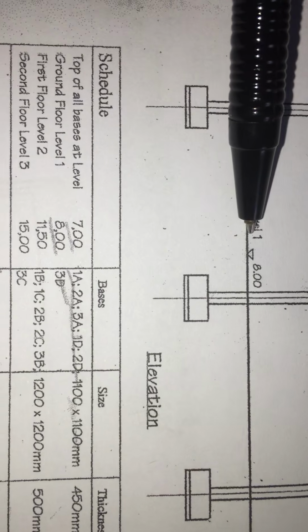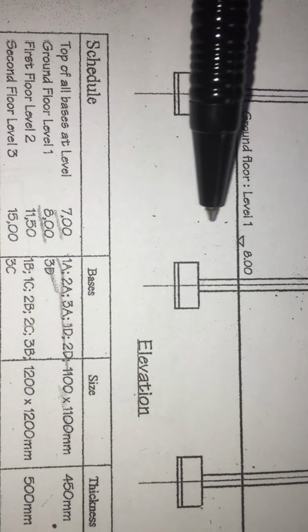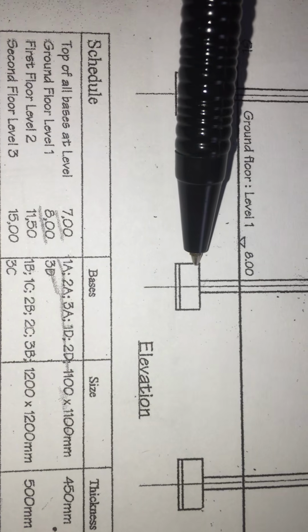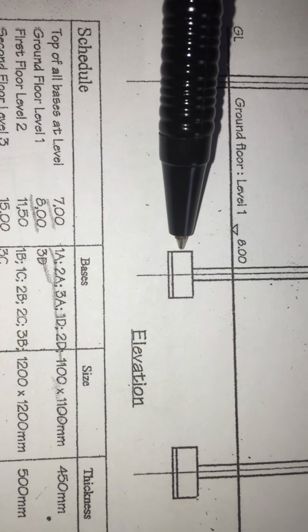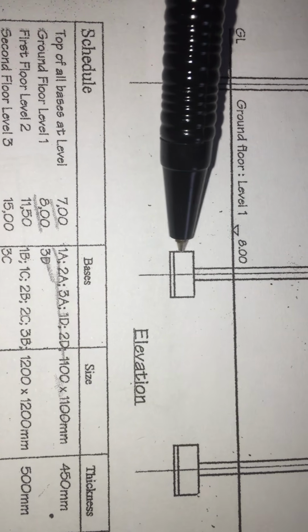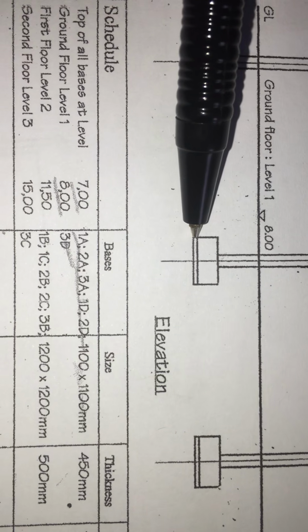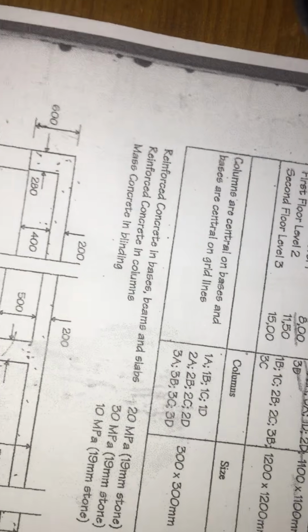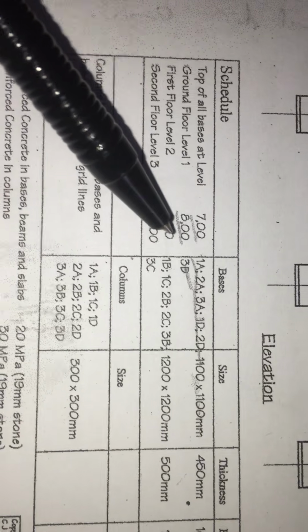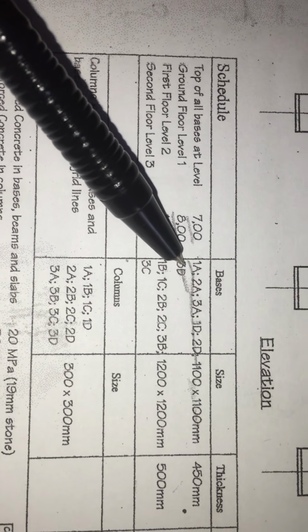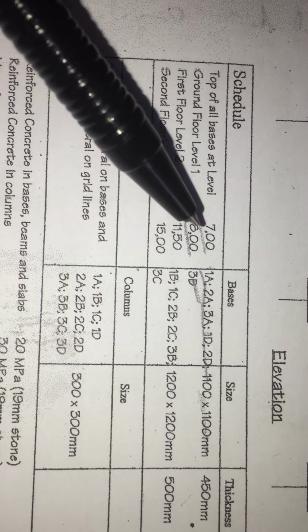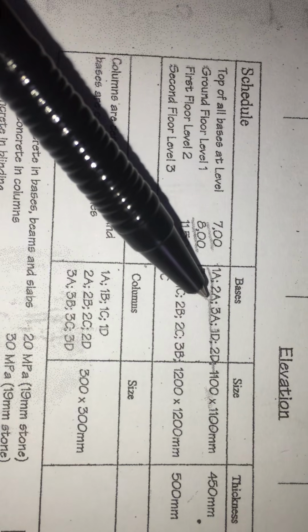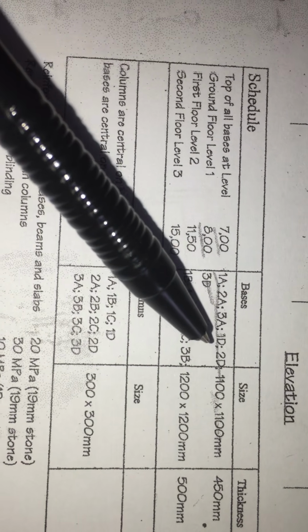So for you to get your total excavation depth, it is going to be that 1 there, plus the thickness of the concrete base, plus the thickness of the blinding. So now what this box shows is all your bases. So all our bases here at top of all bases at level 7, you get 1A, 2A, 3A, 1D, 2D, and 3D.